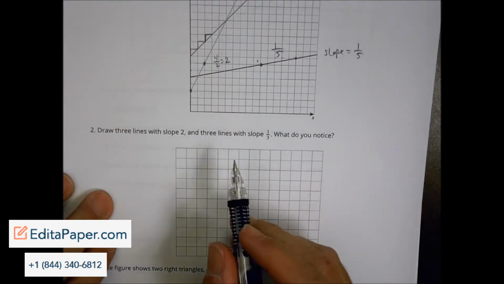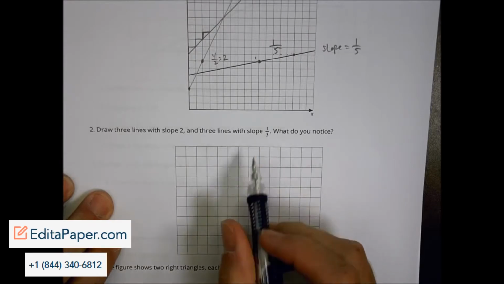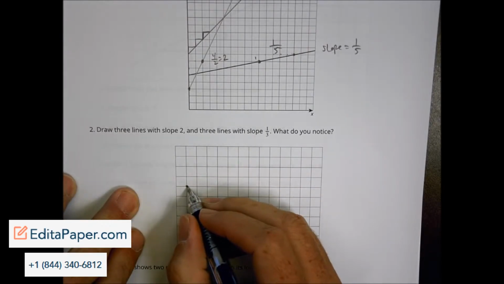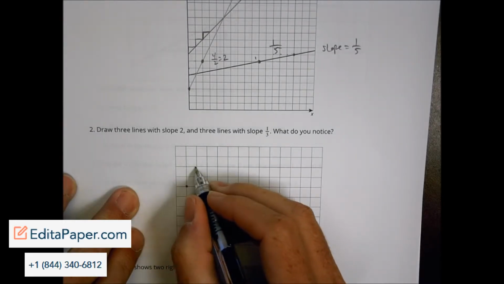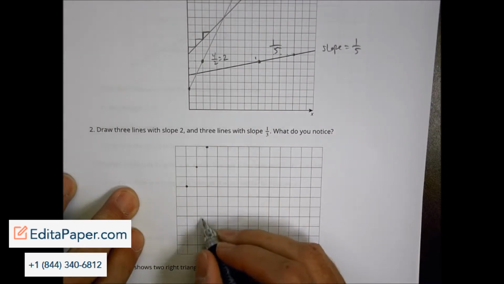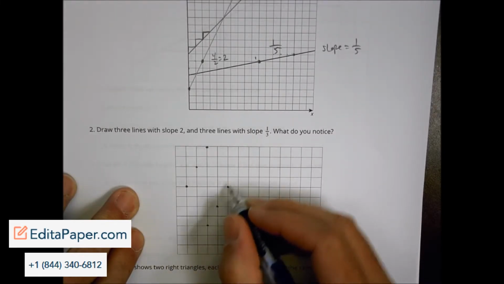Next one, number 2, draw 3 lines with slope of 2 and then 3 lines with slope of 1/3. Okay, well, here we go. Slope of 2, we will just start right here. Slope of 2 means up 2 over 1, up 2 over 1. I'll start one over here. Here's 1, up 2 over 1, up 2 over 1, up 2 over 1.